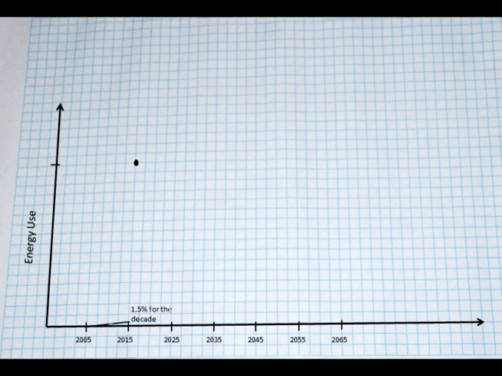So by the end of 2015, renewables constituted about 2.1% of the energy supply. So that's about a third of the height of 1 square. And there was some renewable energy around in 2005, about 0.7%. So over the decade from 2005 to 2015, it increased 1.5%.